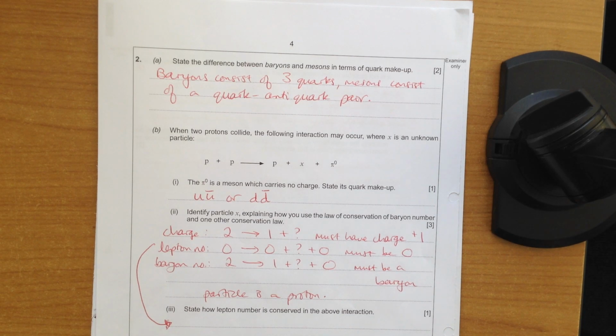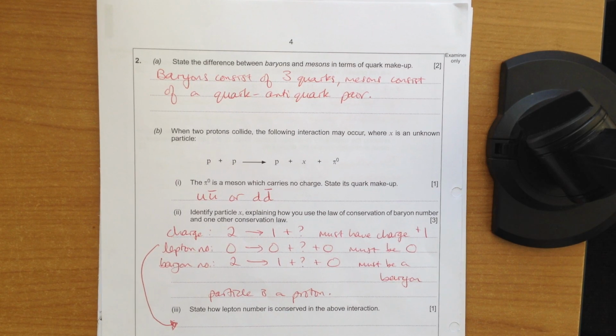Yo, 2016 Physics Unit 1 paper. Question 2, our particles, subatomic particles question. It's a cracker this year, it's lovely. State the difference between baryons and mesons in terms of quark makeup.